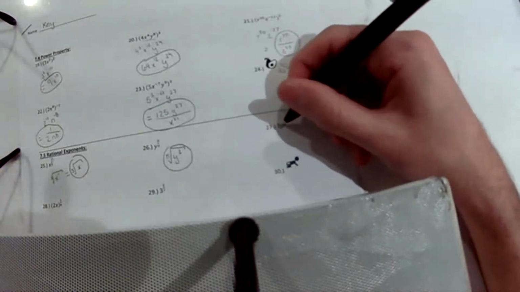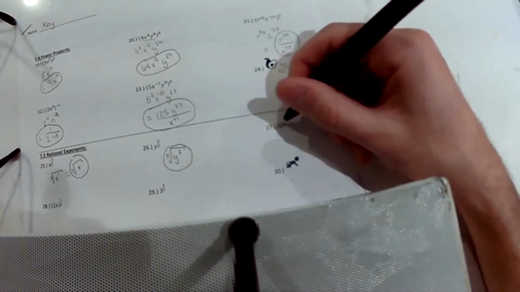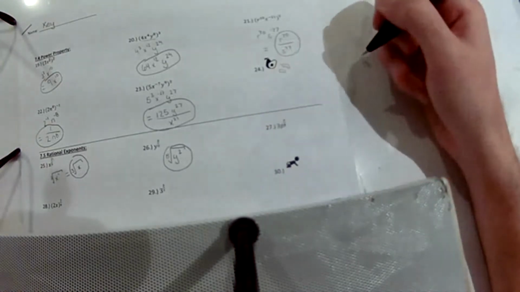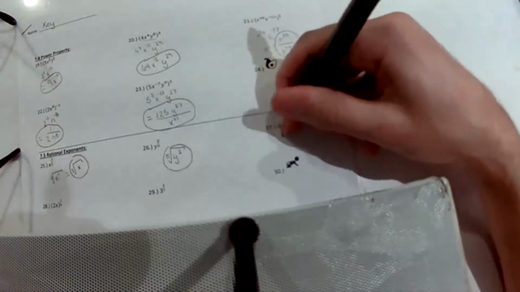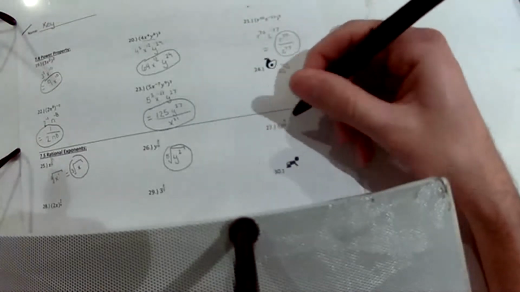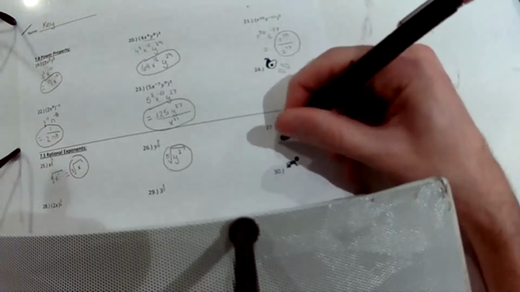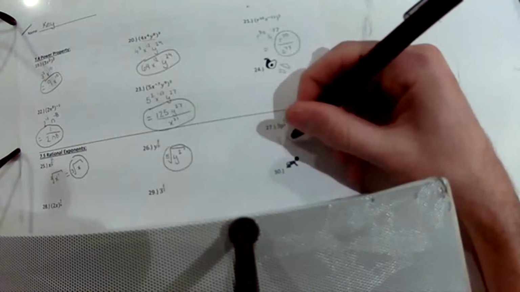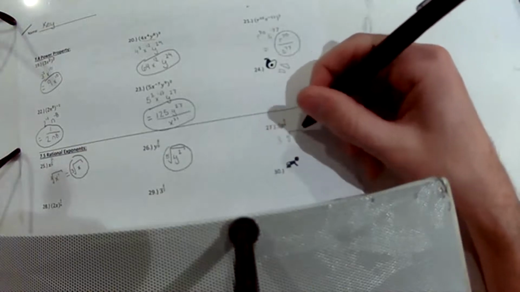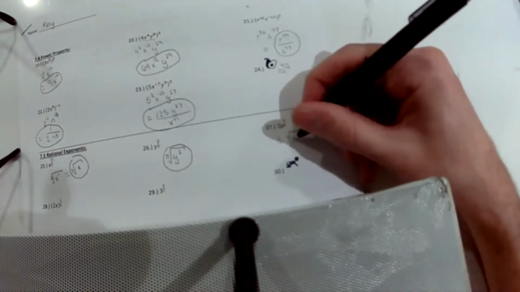Okay, next, 3p to the 4/9. Notice, only the p has the 4/9. This isn't in parentheses. It is without the parentheses. So 3p to the 4/9 means the 3 is just left alone. There's nothing to do with it. And then p to the 4/9 we treat like this. So that would be the 9th root of, that's a 9 by the way, 9th root of p to the 4th.